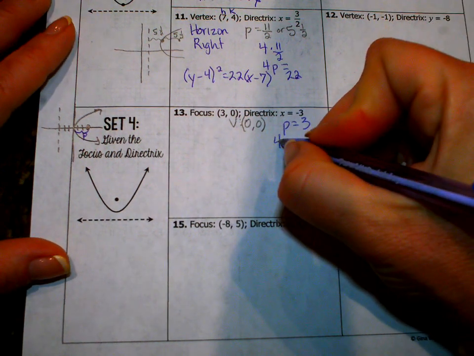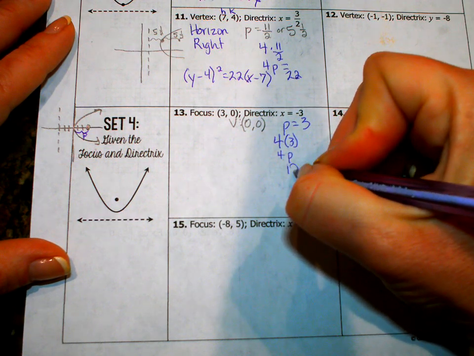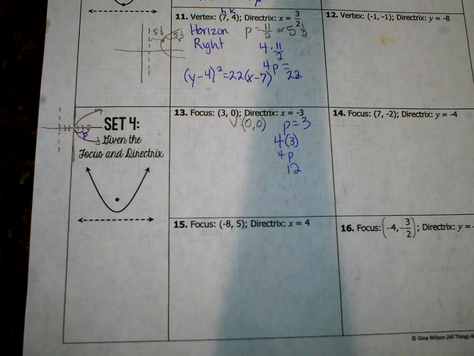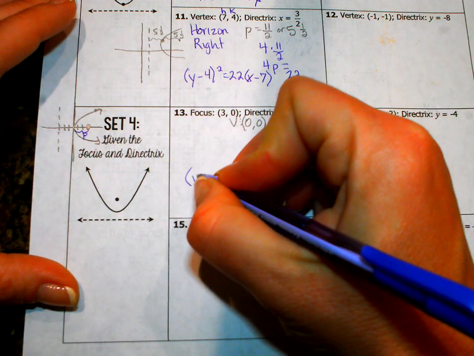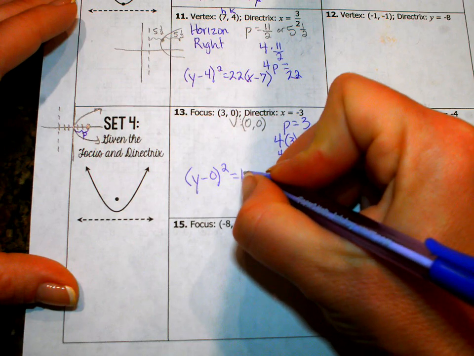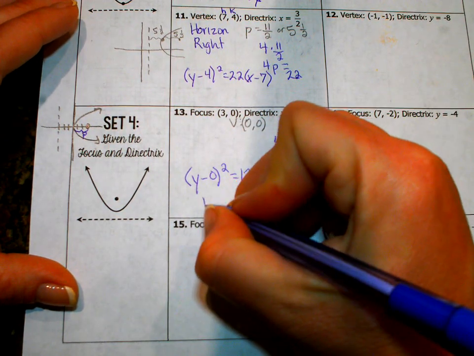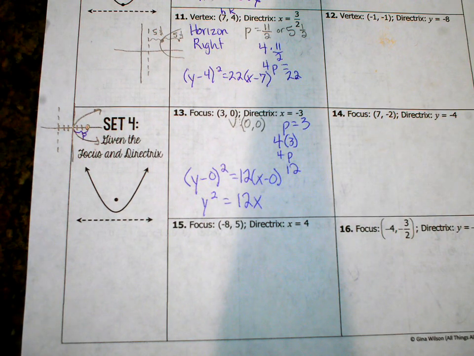4P, 4 times 3, 4P is 12. Now, is it y squared or x squared? Based on the direction it's facing, it's a y squared. Y minus 0 squared equals 4p, 12, x minus 0. Y squared equals 12x. All right, last one.